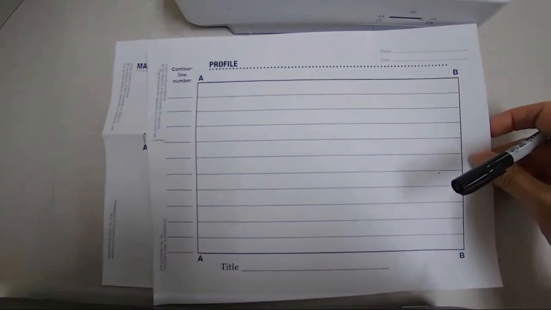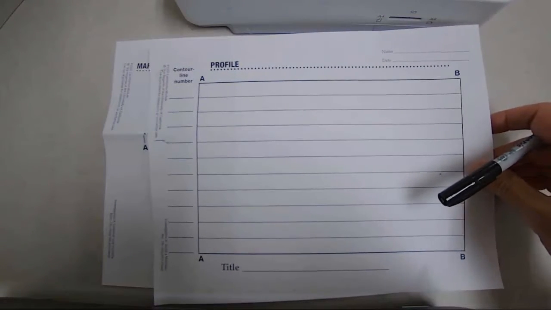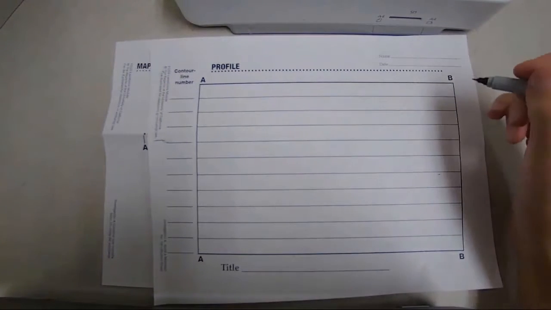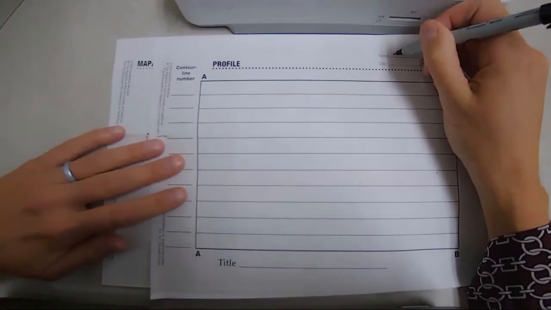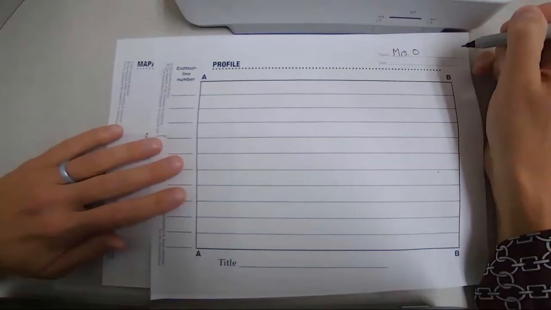You will also need your profile. This is what you're going to be turning in the next time you're with us in person. Okay? Because of that, let's make sure to put our name on it. Again, don't put Mrs. O, put your name. There we are. Now, you are going to be making this into a mountain profile, and this is a real mountain, one that actually exists in real life.